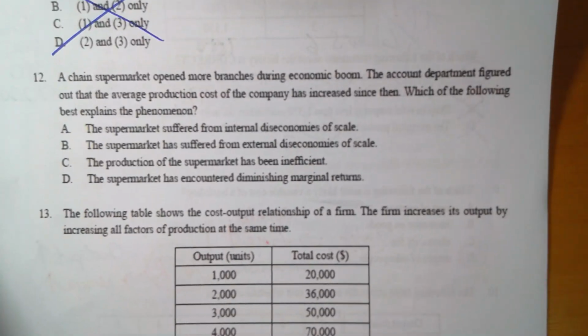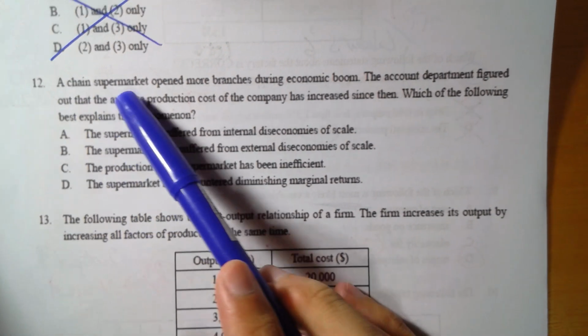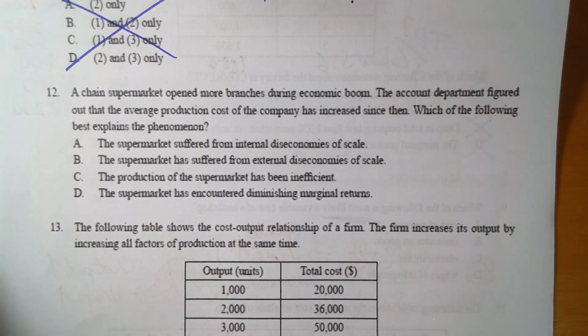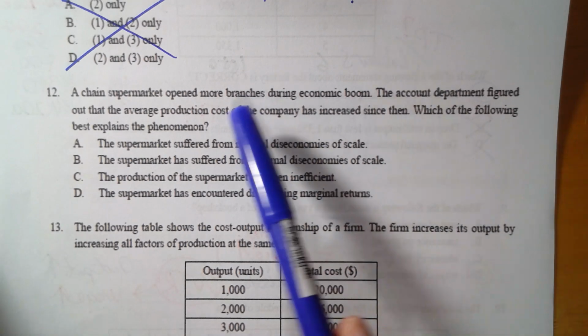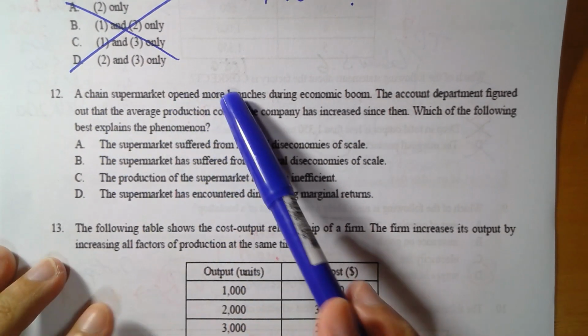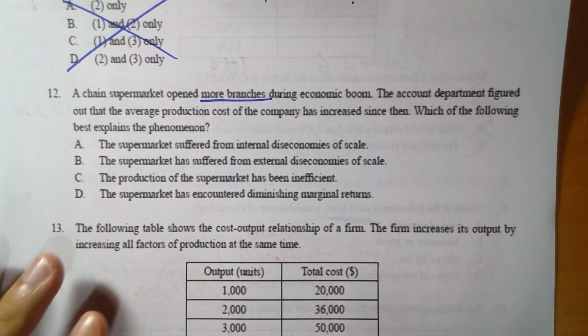Now next one. Now final 2 MC. A chain supermarket opened more branches during the economic boom. They find that average cost increases. Whenever you see more branches, you immediately think they open up by themselves.